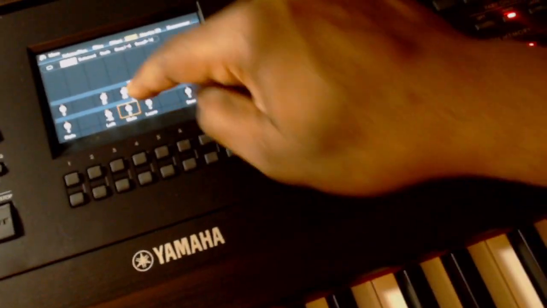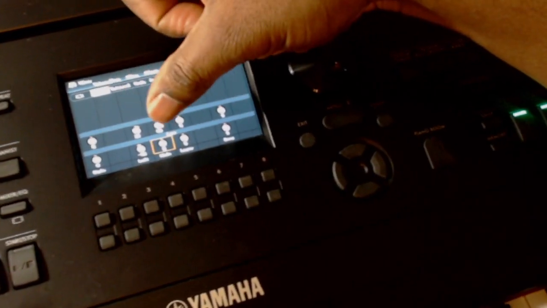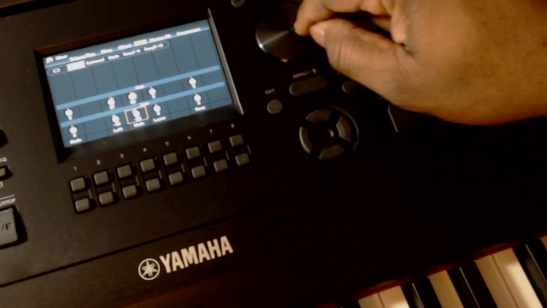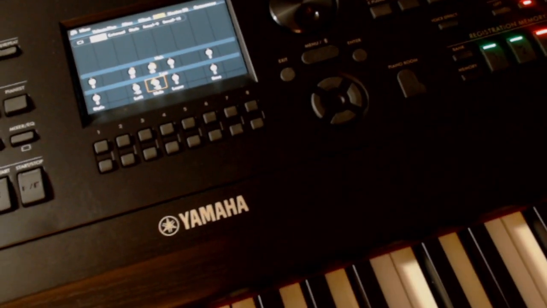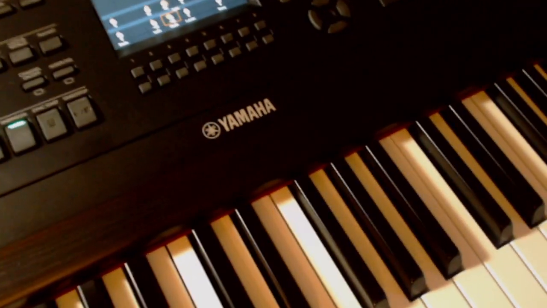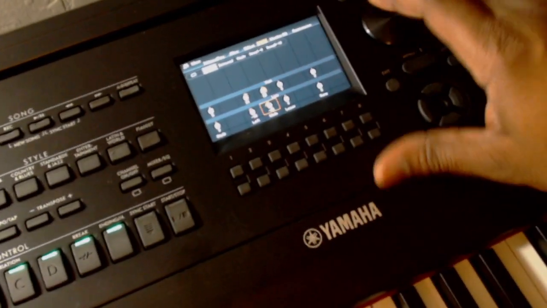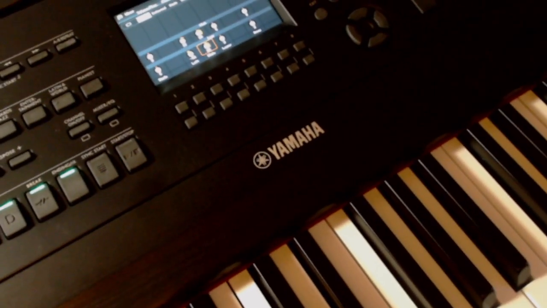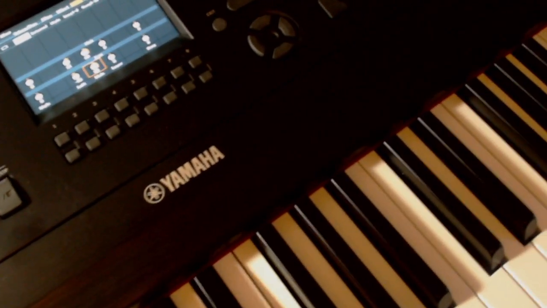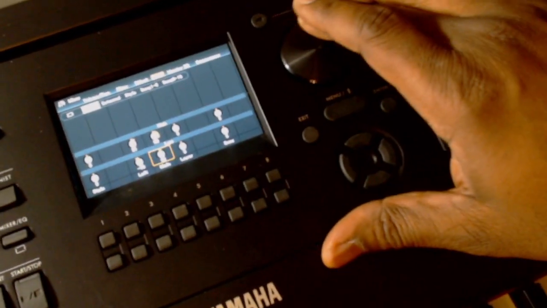All right, and then we have the low. You can go all the way to the left, which is not that much low frequency, all the way to the right with a whole lot of low. Oh, that's really low. Too much. So somewhere in the middle is okay.